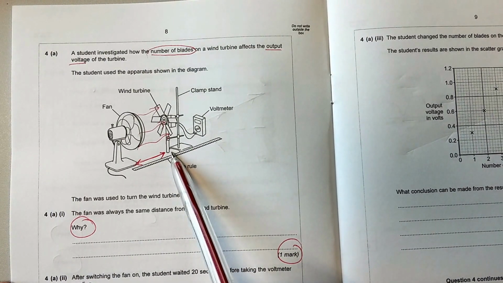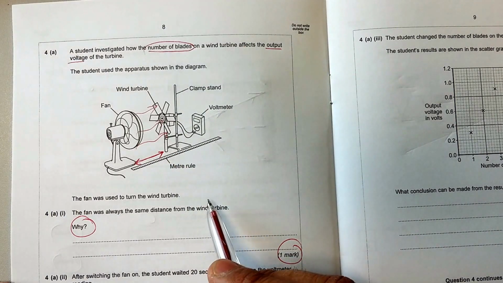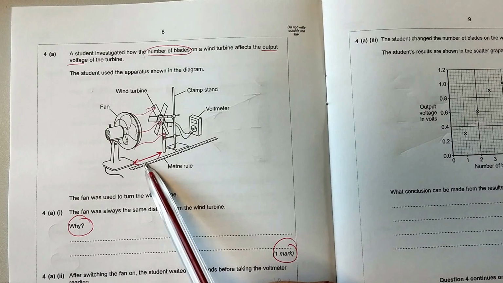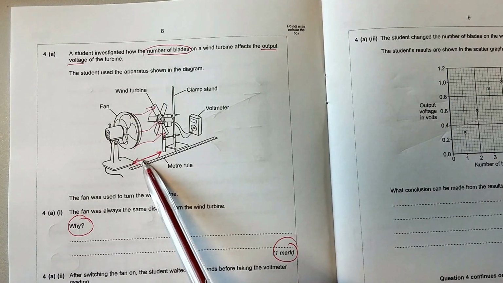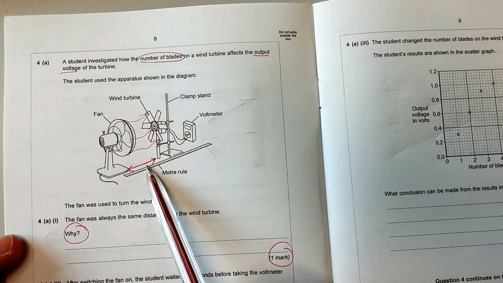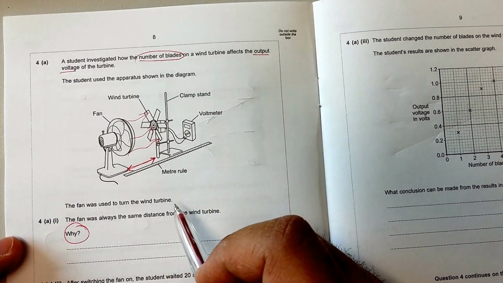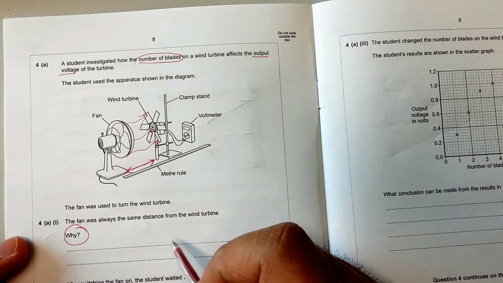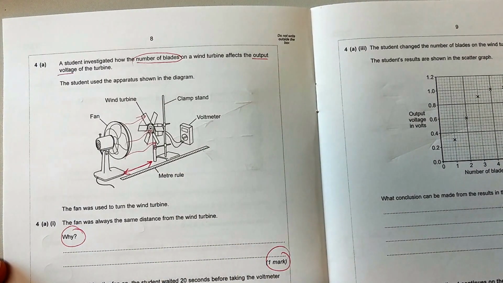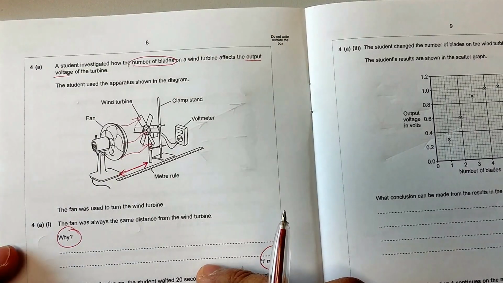If you said to make sure it's a fair test, that would be wrong. To say the results are more accurate, again, that would be wrong. What you need to think about is the number of variables you're changing. Any investigation, you can only have one independent variable. You can only ever change one thing.